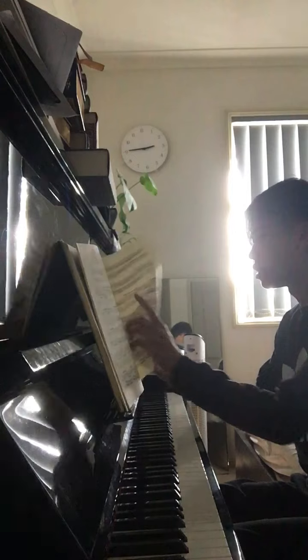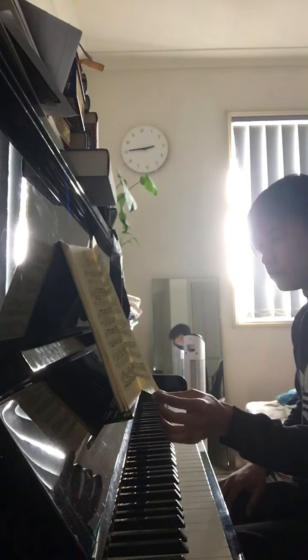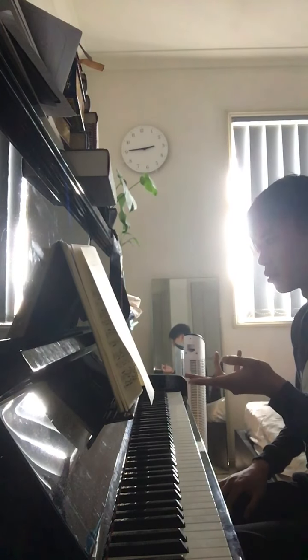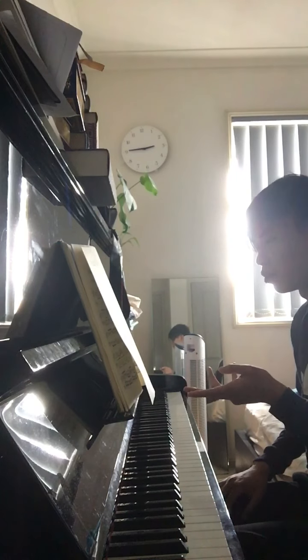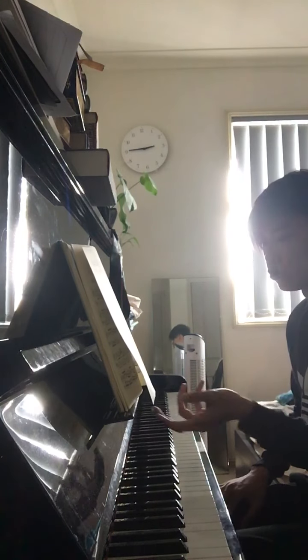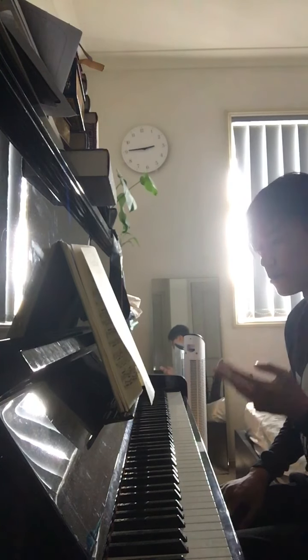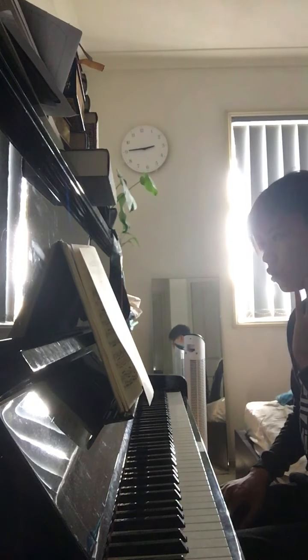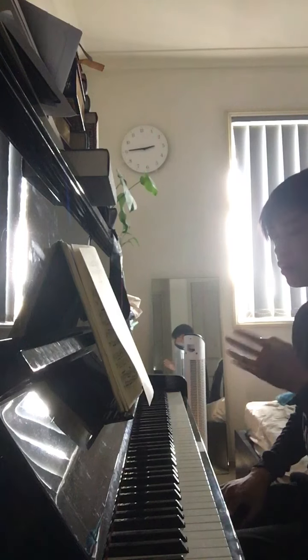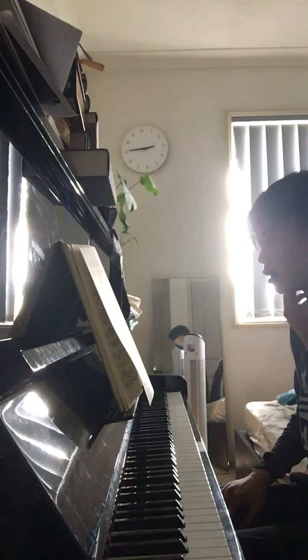And other than that, especially when approaching music like this, practice the hands separately, practice the motif separately, practice imitation passages separately, because it's all about trying to hear all of these different parts while you're playing it.